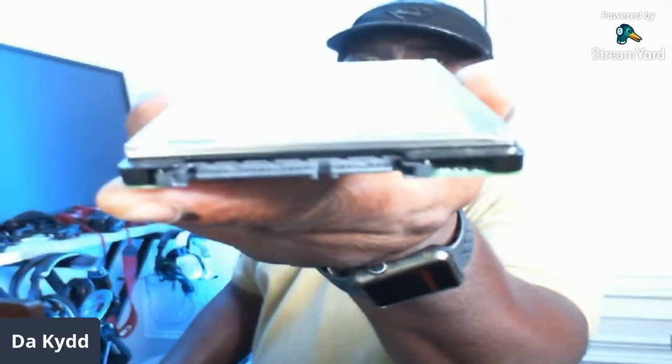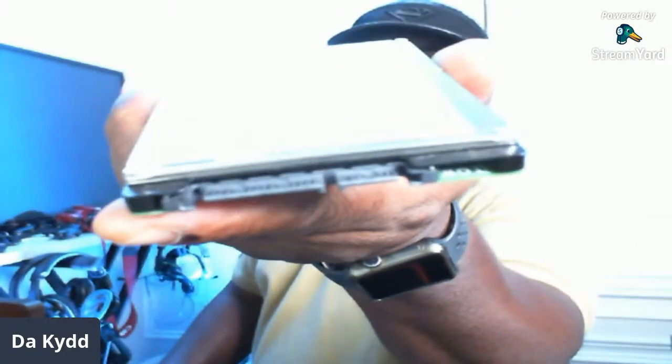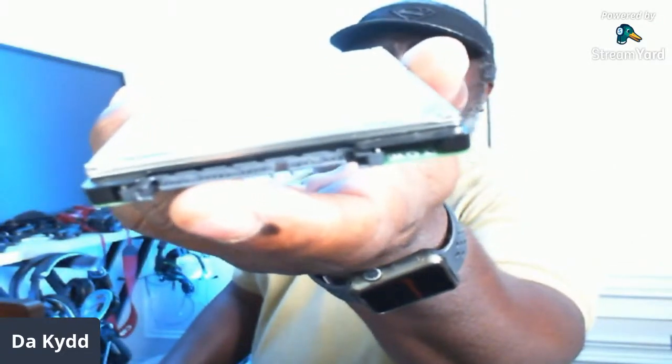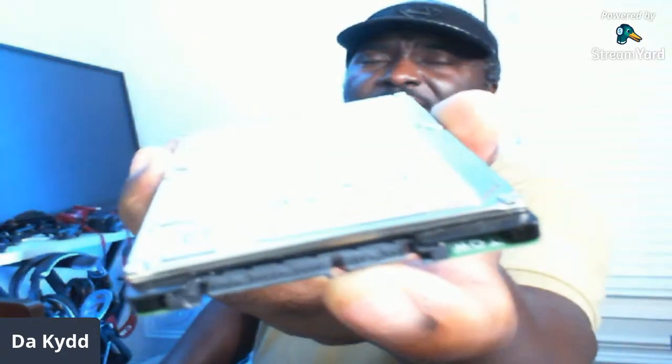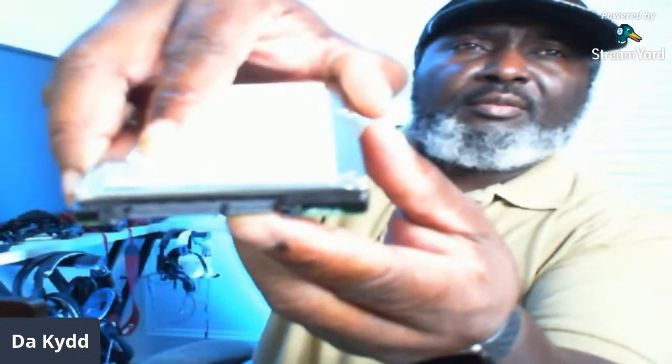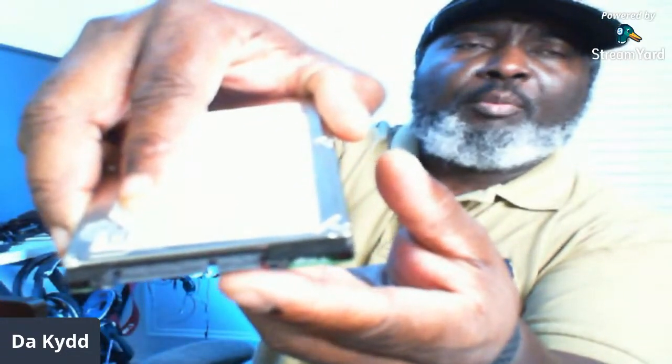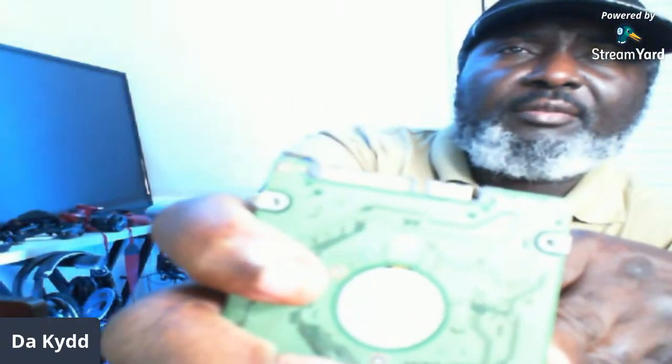So these are SATA drives. That's the connection for a SATA drive. You have these pins, which are for data, and these right here for your power, which the camera is not focusing in on real good. But that's all right. You see what I'm talking about.